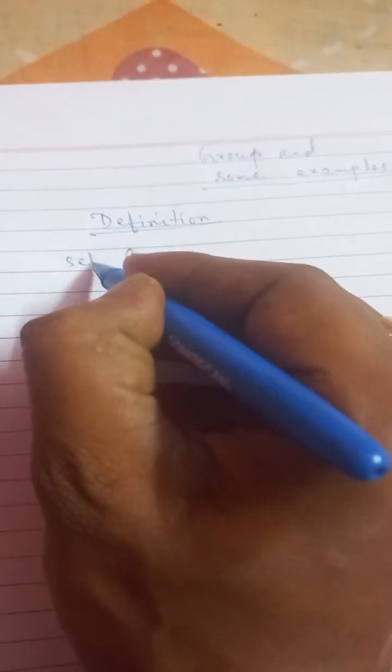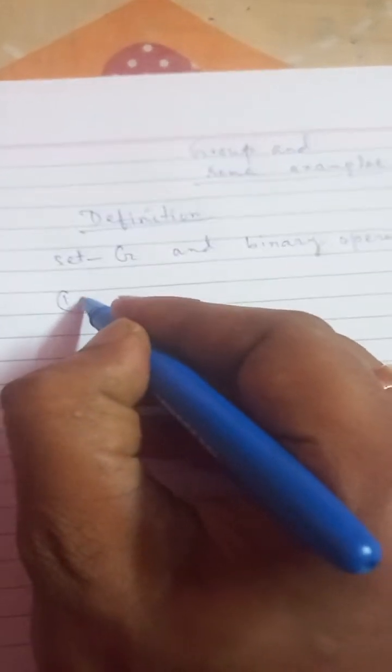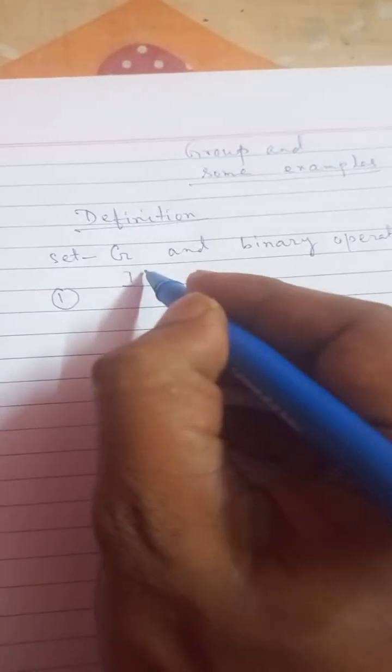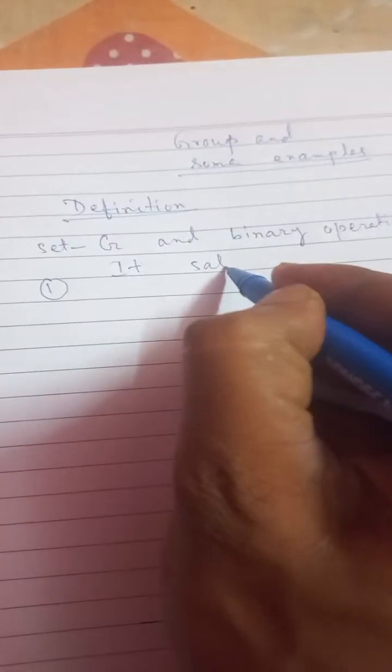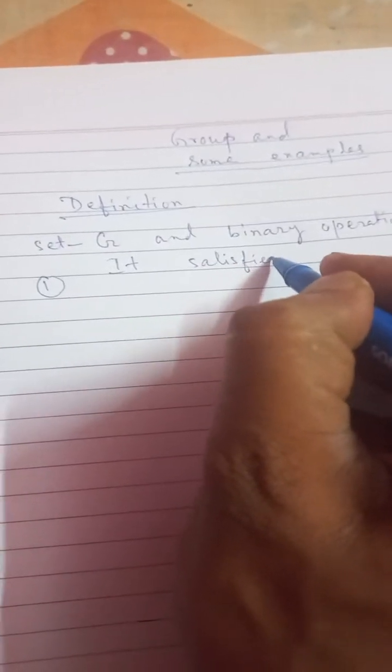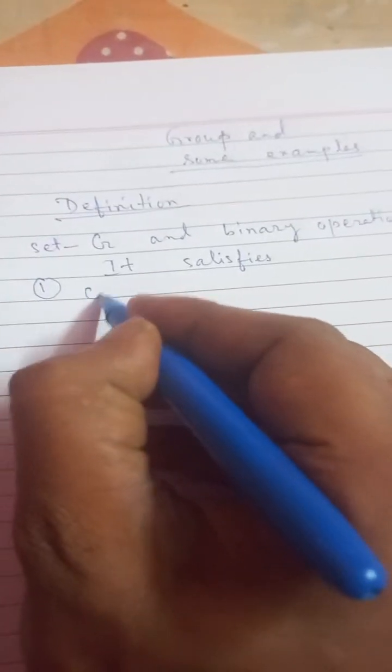If we take a set G, this is a set G and a binary operation, say omicron, in such a way that it satisfies some properties. The first property is closure property.